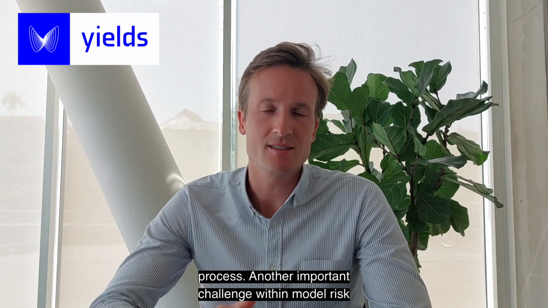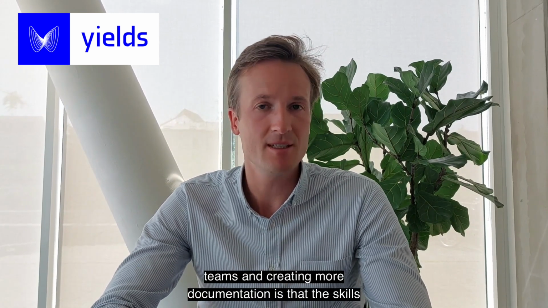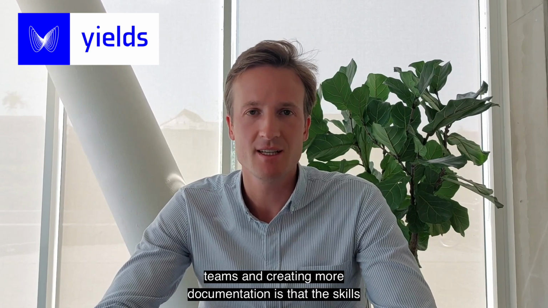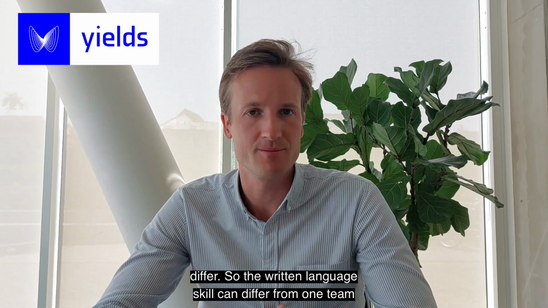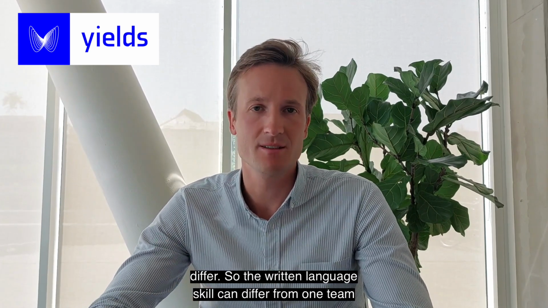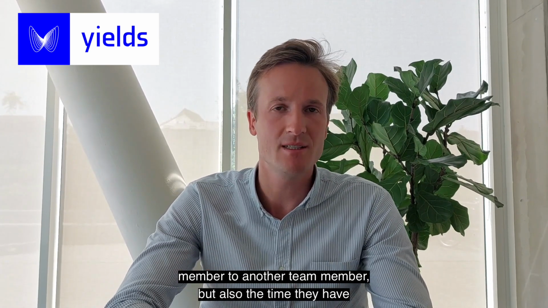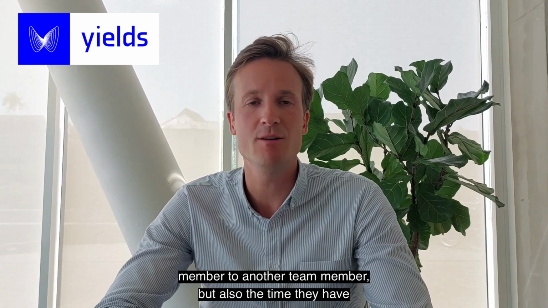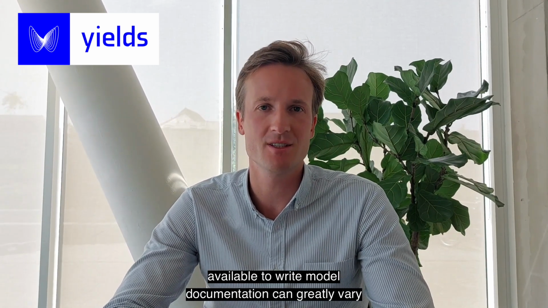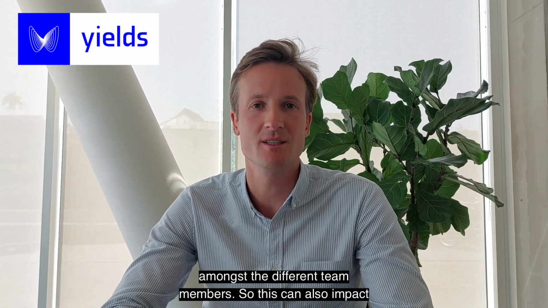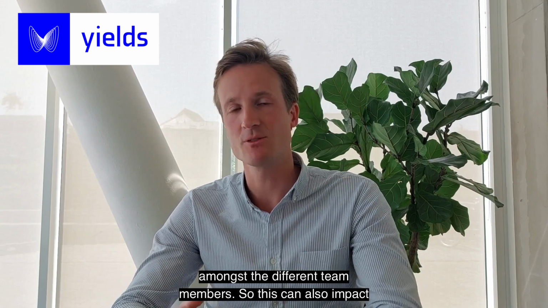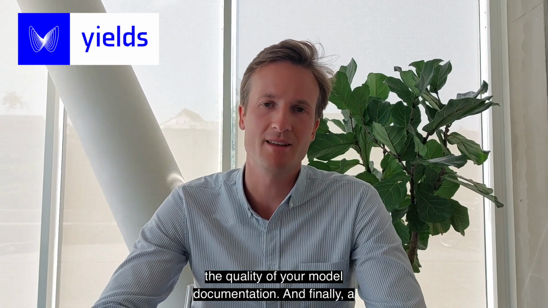Another important challenge within model risk teams in creating model documentation is that the skills differ. The written language skills can differ from one team member to another, but also the time they have available to write model documentation can greatly vary among the different team members. So this can also impact the quality of your model documentation.